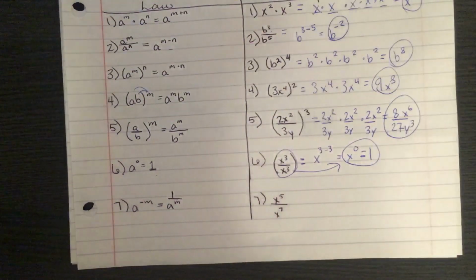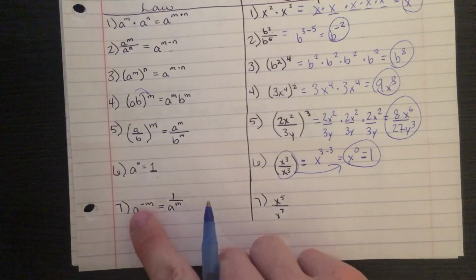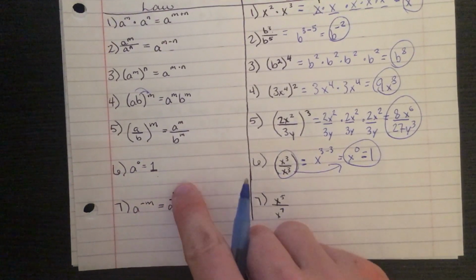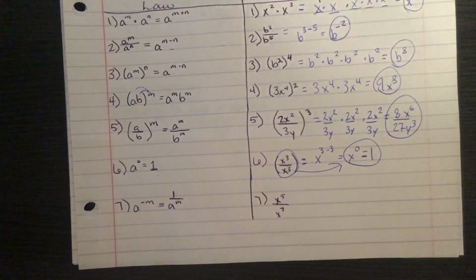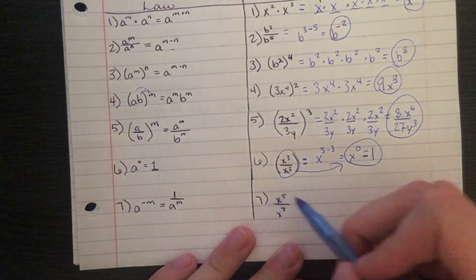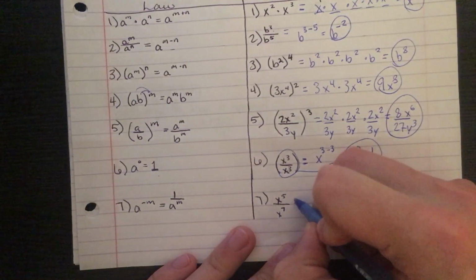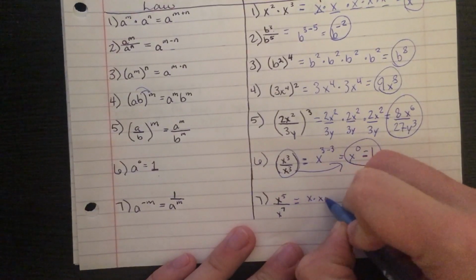And then similarly, this last property here, a to the negative m equals 1 over a to the m. This is the negative exponent property that some people have trouble with. The way that you can do this, you can write this one of two ways. The first way is that you can write out all of these x's right here.